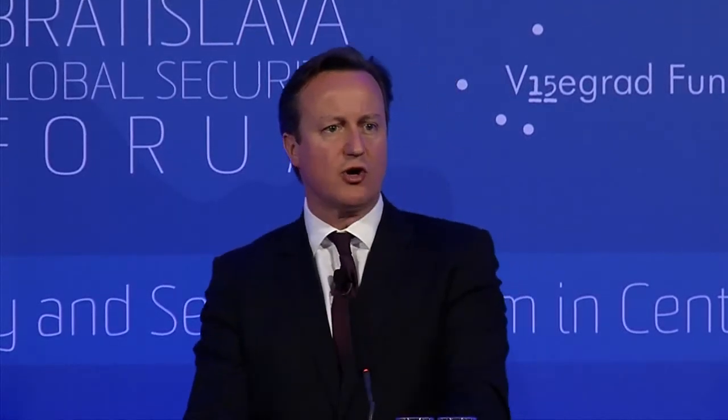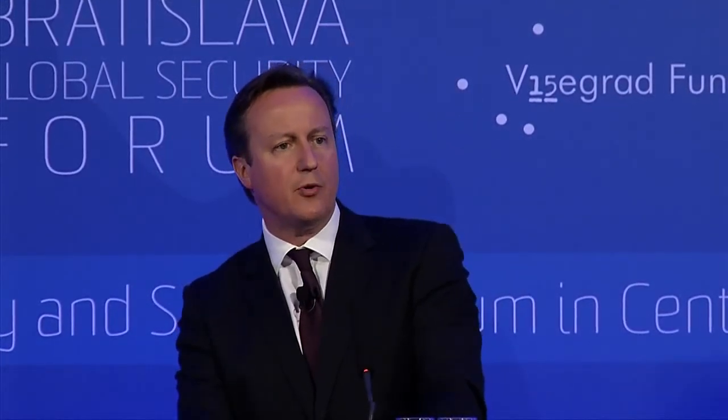Now, the second part of the approach we need is clarity. In ISIL, we have one of the biggest threats our world has faced. We need to be clear about the nature of that threat. The scale is formidable and growing. It stretches right across our continent, with young people leaving Belgium, Sweden, Austria, France, and Britain for the Middle East. The nature of the threat is grave.